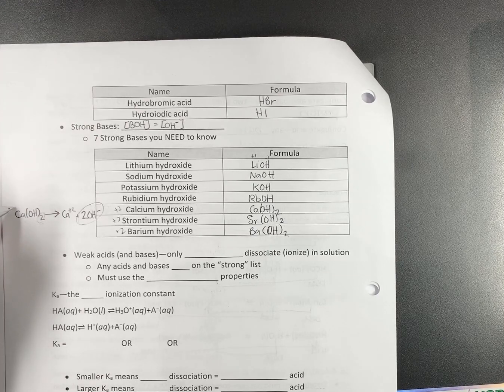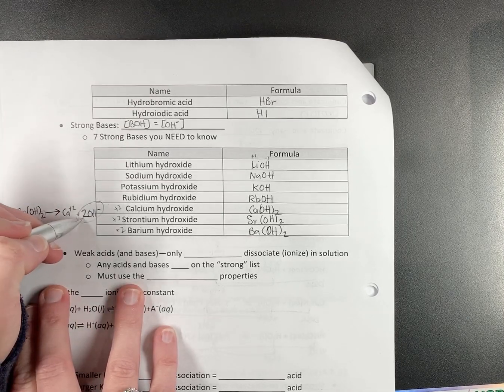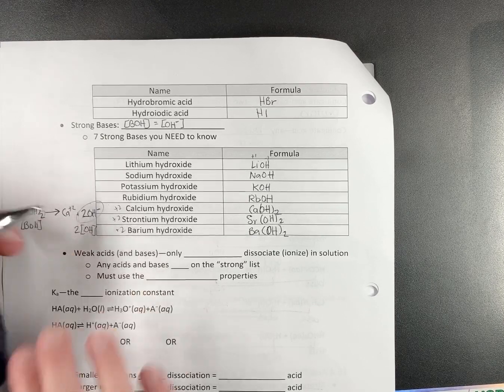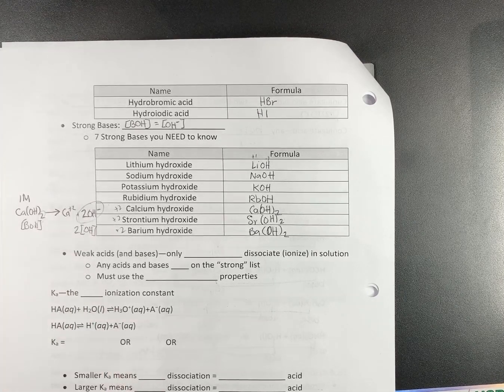When you have these +2 cations, your concentration of your base is going to end up with 2 times the concentration in hydroxide. So when you're running reactions, you would have to double the concentration of hydroxide that's produced. So if we're talking about concentrations, a 1 molar solution of calcium hydroxide is going to dissociate into a 2 molar solution of hydroxide, if you prefer that notation better. Does that make sense? Maybe I'm getting some head nods. Okay. All right. So 7 strong acids, 7 strong bases.